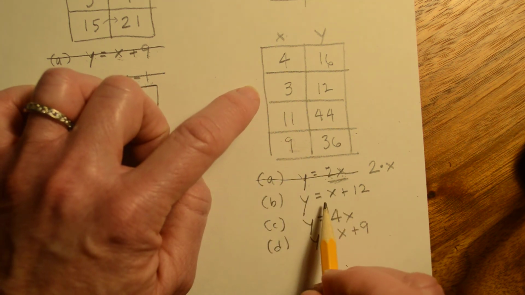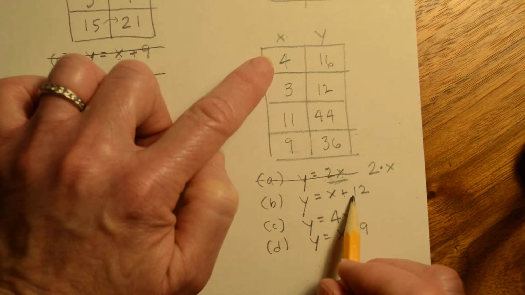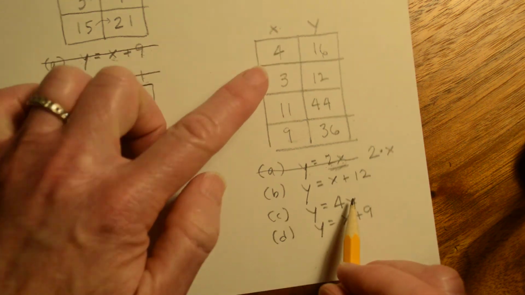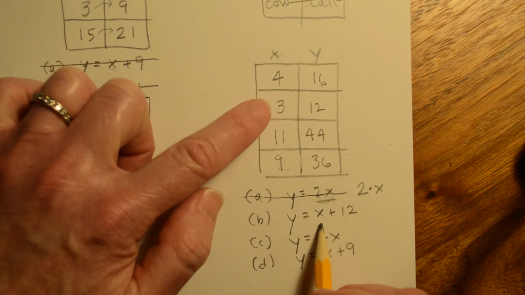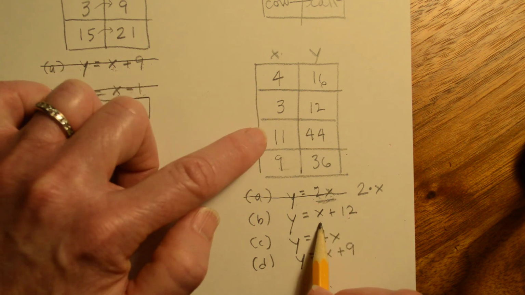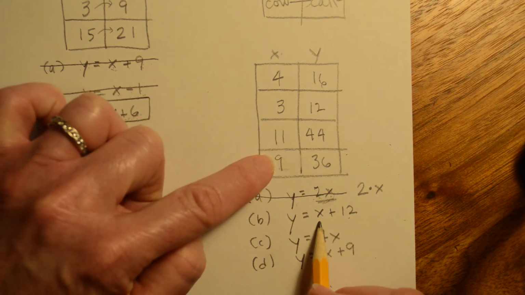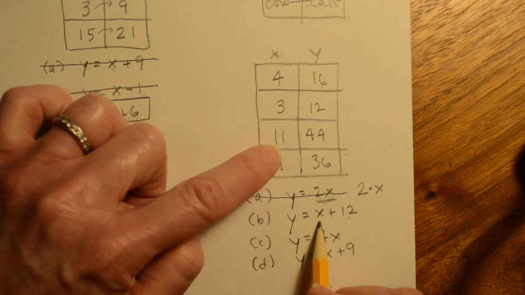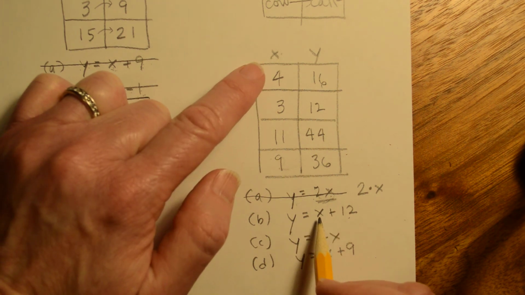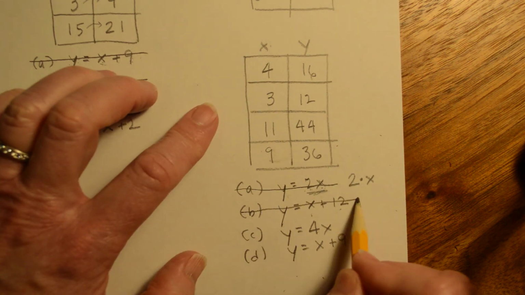Okay, let's try it with part B. This says take our x value and add 12 to it. All right, so then we get 4 plus 12 is 16. Oh, okay, so that's good. Then let's do it again. 3 plus 12 is not 12. No, that doesn't work. 11 plus 12 is 23, not 44. 9 plus 12 is not 36. So we were tempted a little bit. Sometimes they'll do that to trick you and make the first one work, but not others. So make sure you try more than one.